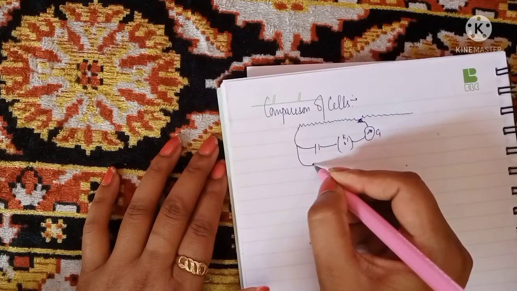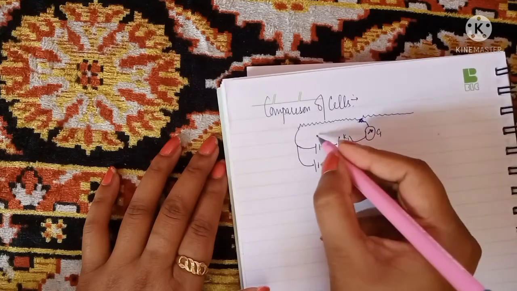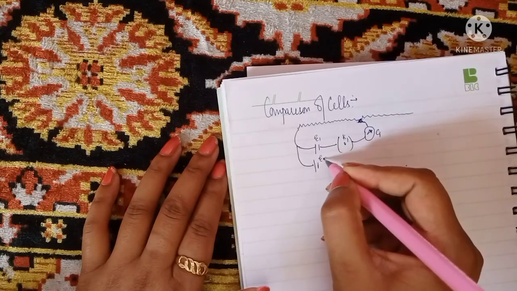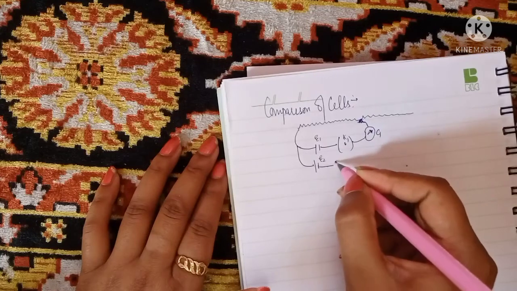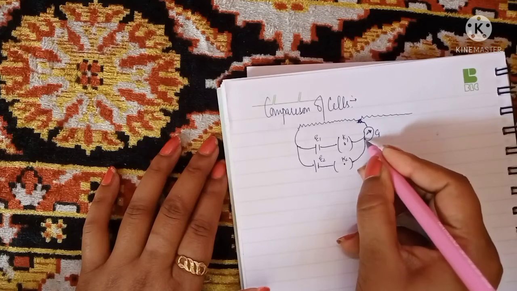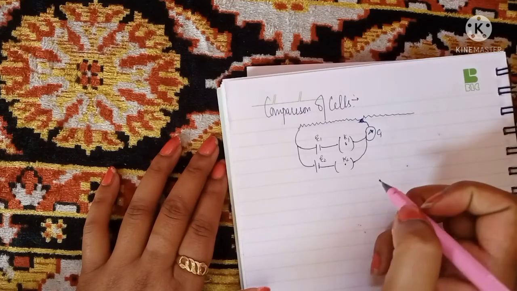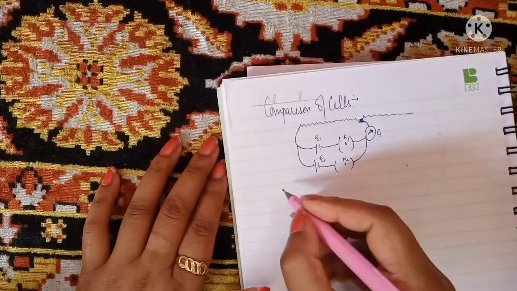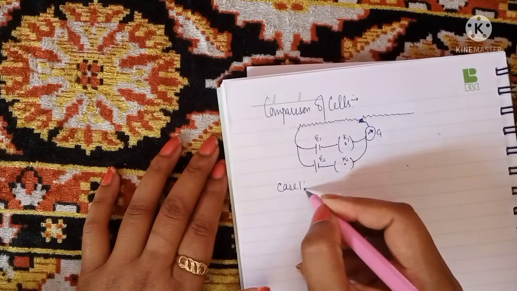This is your galvanometer. Here the two cells are going to be connected, so the first is E1 and the second one is E2. Again, here the next key is applied, that is key 2, and this whole connection is connected with the galvanometer. Okay, so case number 1.